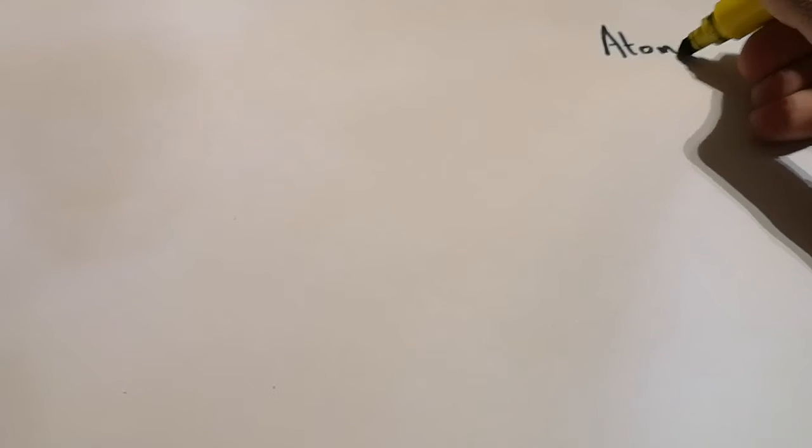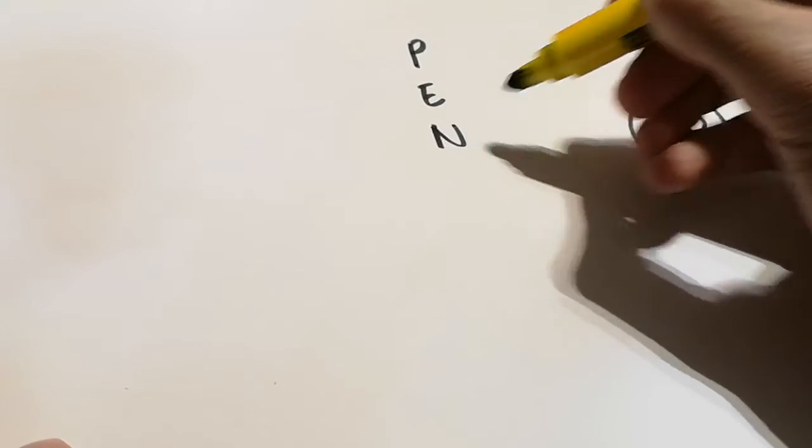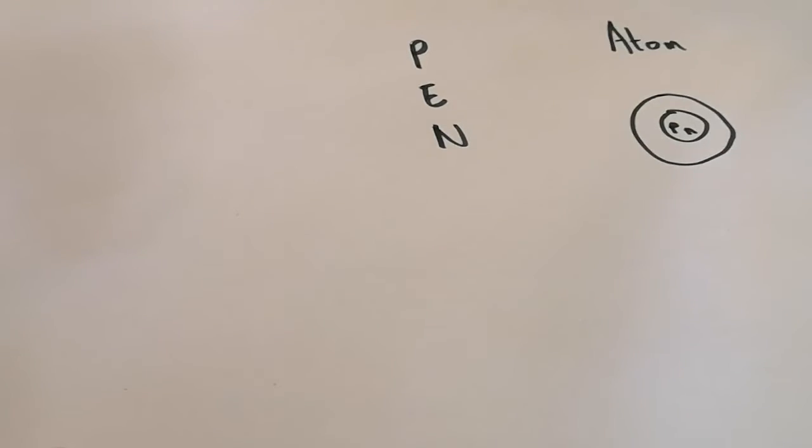Now, when we first introduce you guys to an atom at GCSE, we talk about the three subatomic particles. So you've got your nucleus, which is going to contain your protons and your neutrons, and we've got orbiting it the electrons. Now, the big thing about this is, this is one of those bits that people really like. I always say to students, remember your PEN, your protons, electrons, and neutrons. And we use a phrase here.